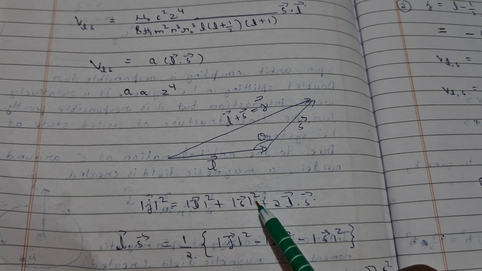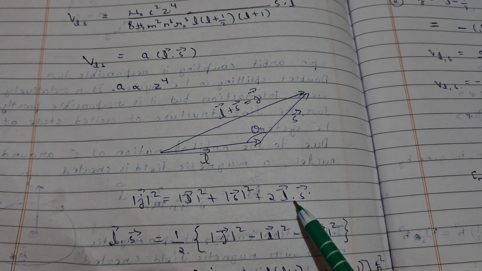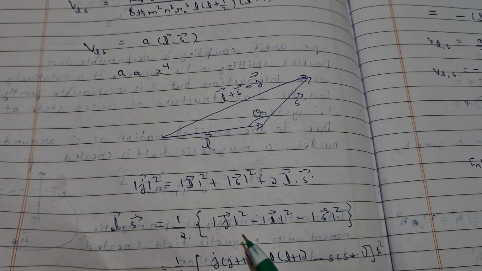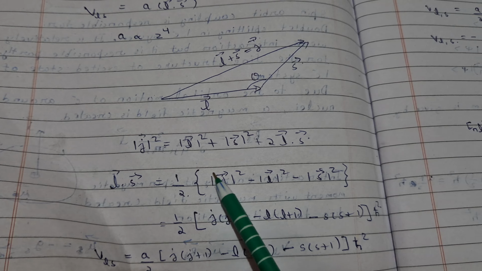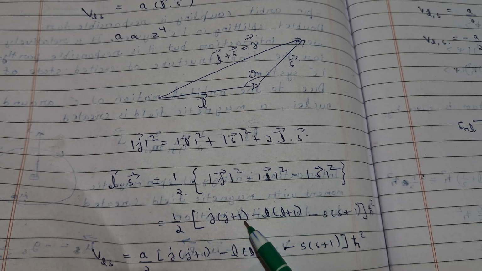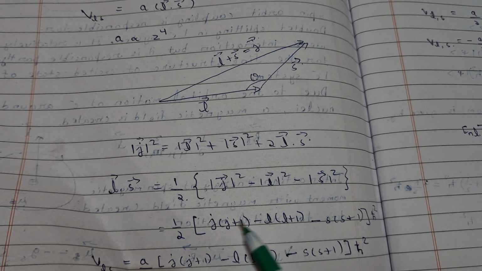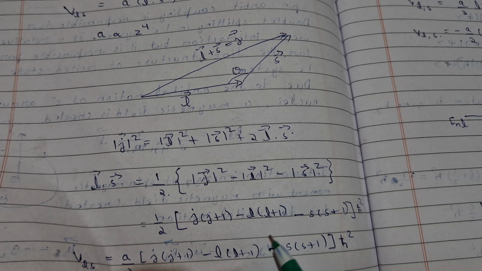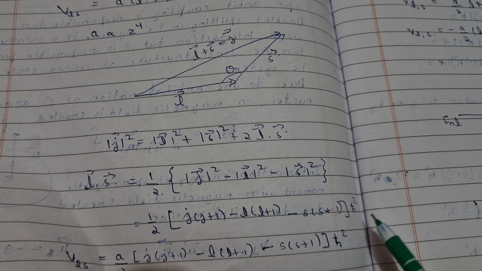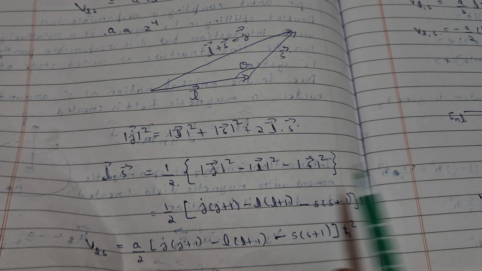J square will be L square plus S square plus 2 L dot S. So L dot S from here will be half of J square minus L square minus S square. Now quantum mechanically we know that this magnitude is quantized, that is, under root J(J+1) h cut. So the square will give you J(J+1) h cut square. Similarly for this, L(L+1) h cut square, S(S+1) h cut square. So h cut square will be taken common.